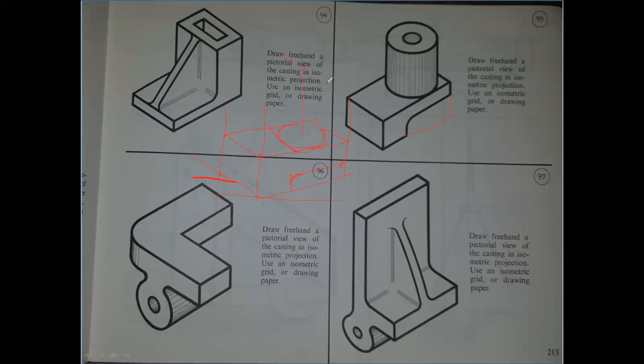And I'm gonna draw one line like this, one line in this direction also. Then I'm gonna transfer this distance here.